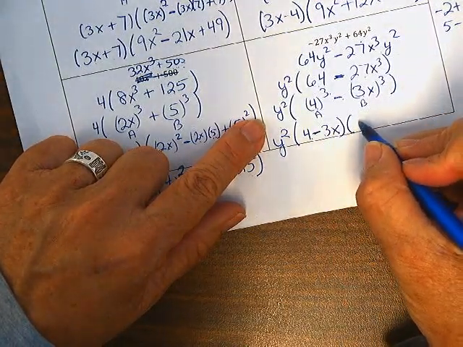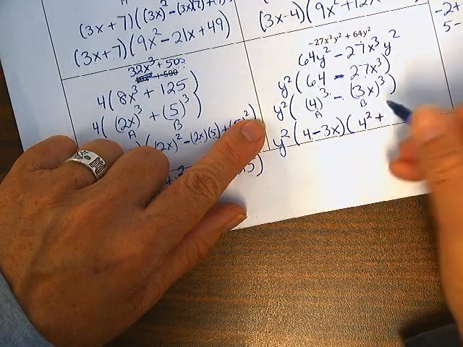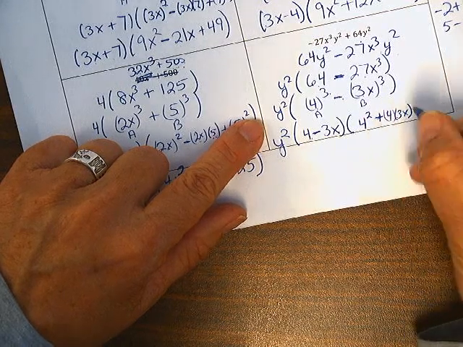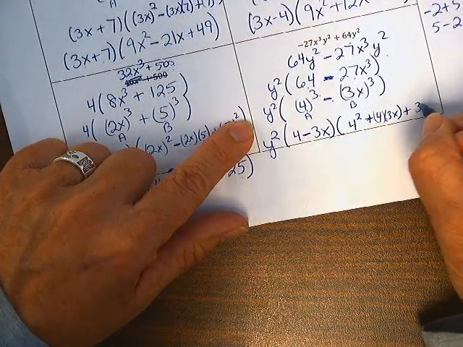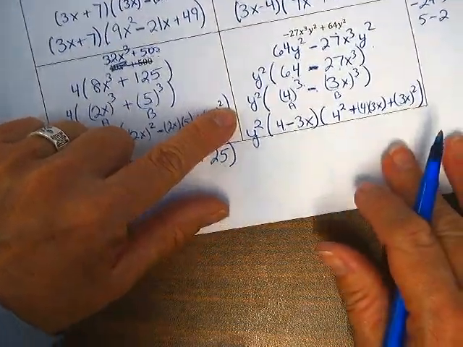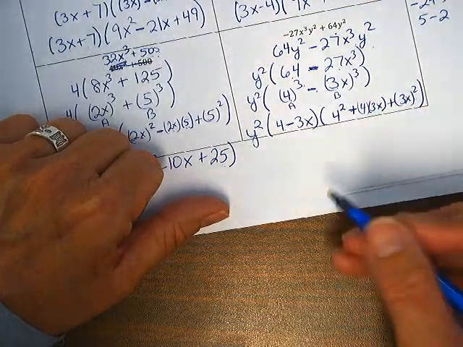Okay, multiplied by A squared, so 4 squared plus A times B plus B squared. So again, we've got to simplify that. We can't turn it in just leaving the numbers like that.